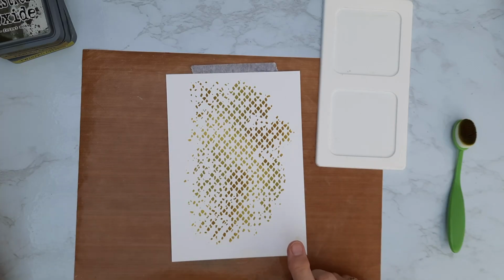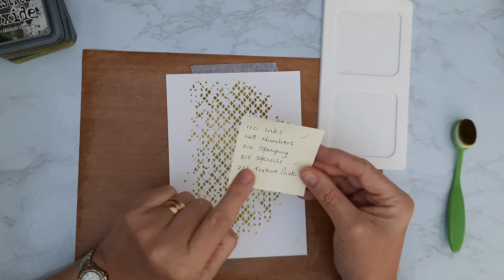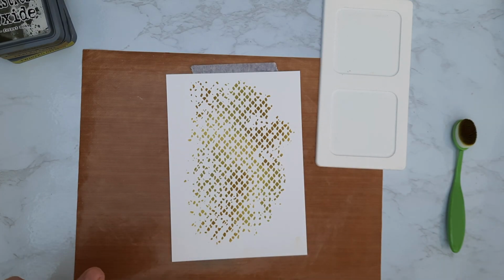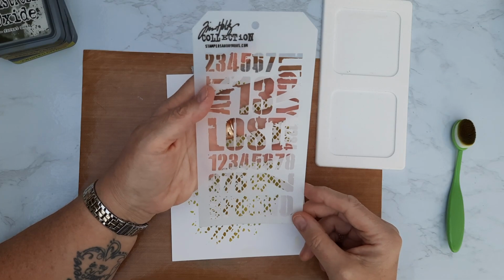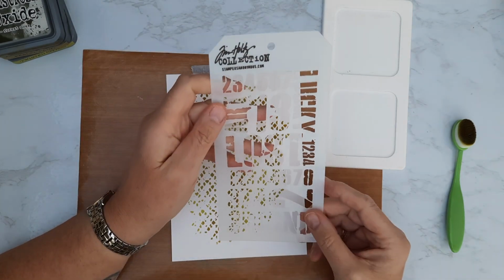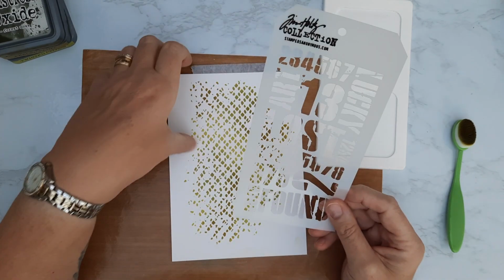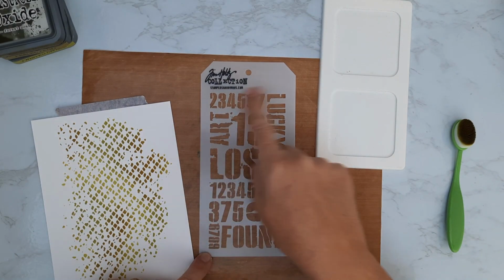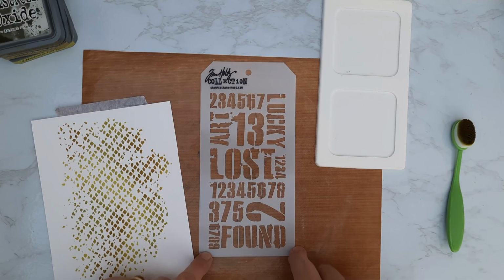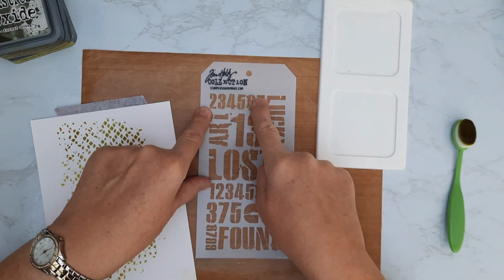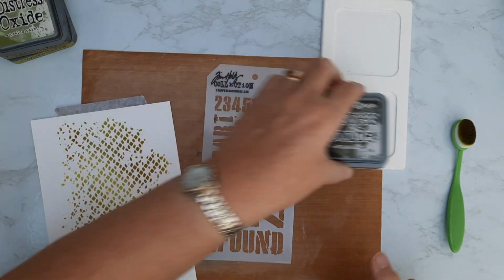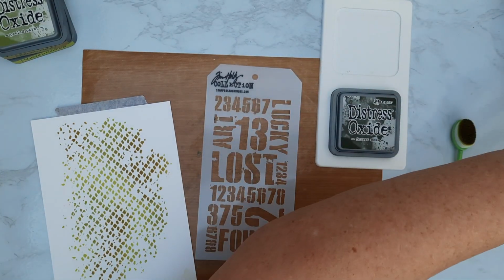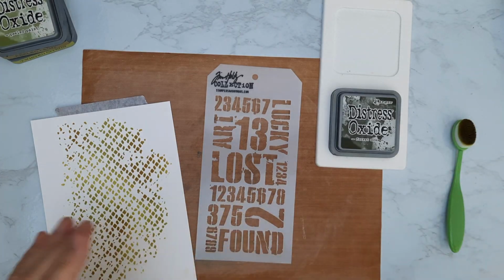So the next thing I want to do is bring in, I'm going to go for the numbers one. And I do have a stencil that's got numbers on. I think this is a Tim Holtz stencil from Stampers Anonymous. It's got lots of things on it actually. It's got the lost and found, and then lots of different numbers, words. And I just want to use this section here at the top. Okay, and I'm going to bring back in my darkest colour for this. We're going to go with the Forest Moss, and I'm going to bring that in to do the stenciling.